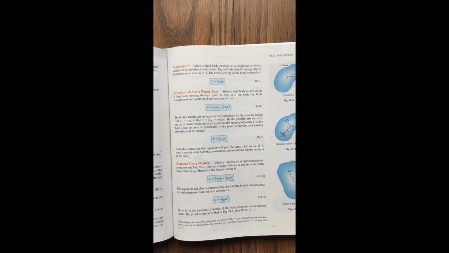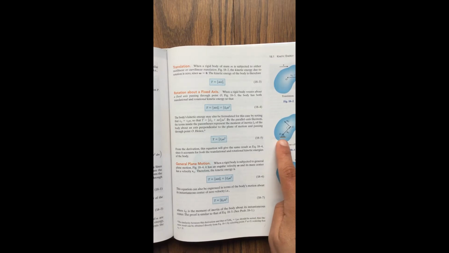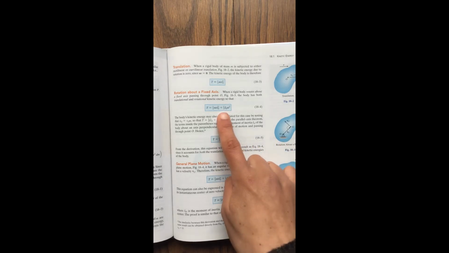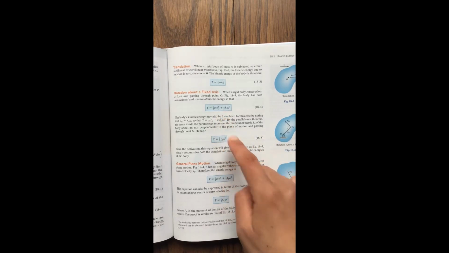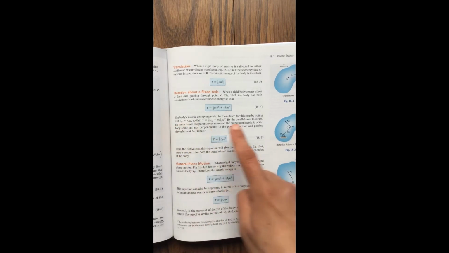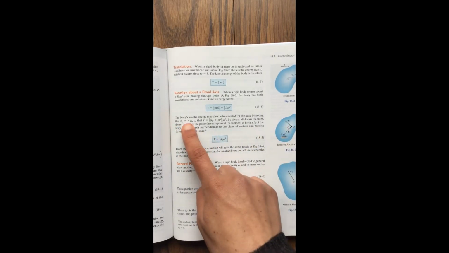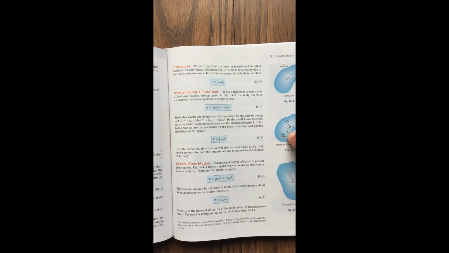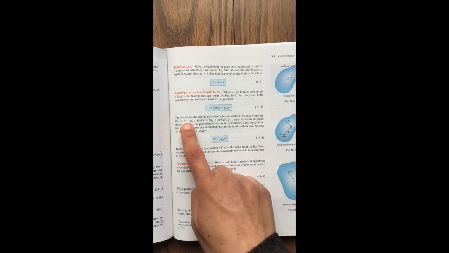Instead of looking at point G, if you want to look at point O, which is a fixed point, so you have a fixed axis passing through point O, then you can take equation 18.4 and say that, because point O is not moving, the velocity of the mass center, point G, is equal to the magnitude of the vector r, which goes from point O to point G, times the angular velocity.